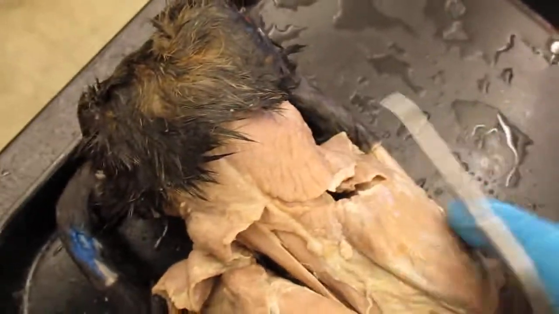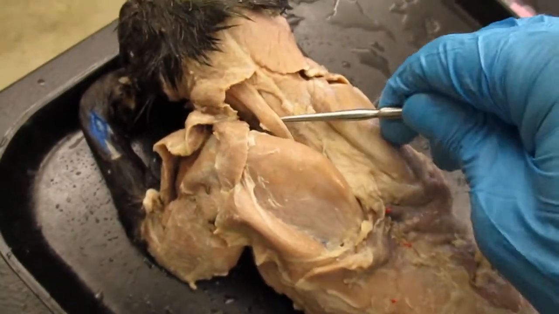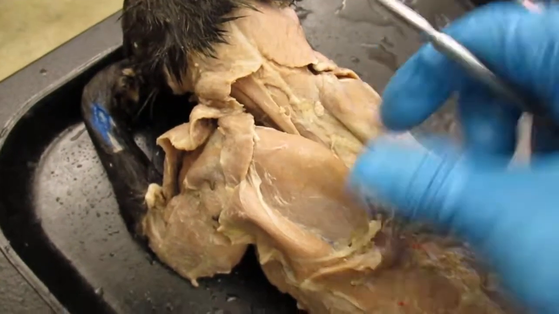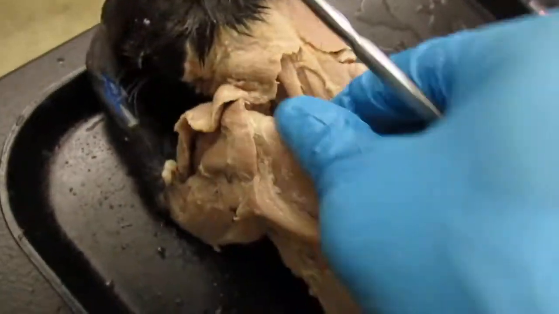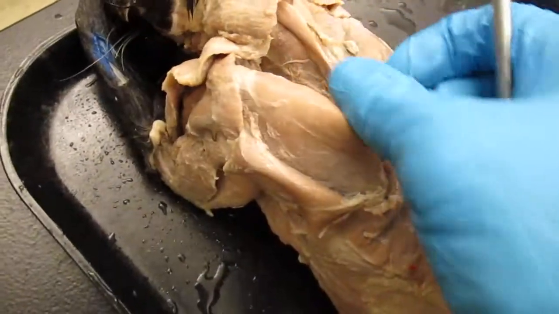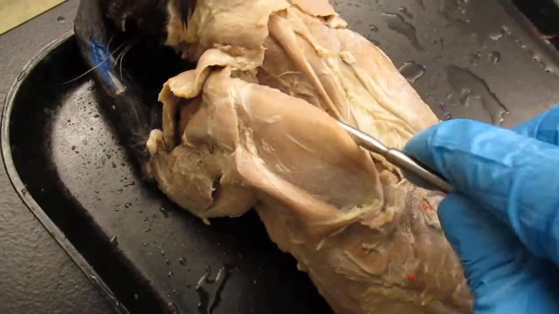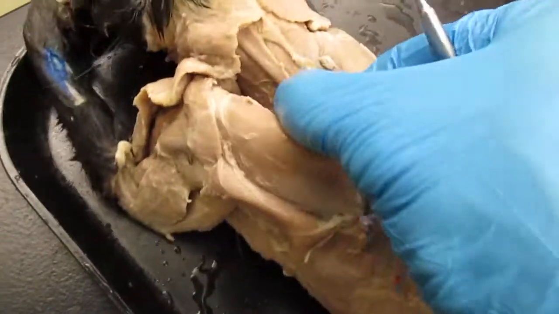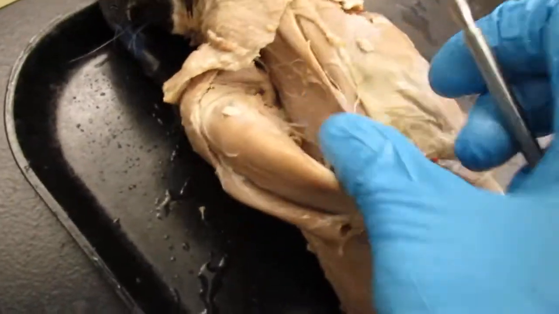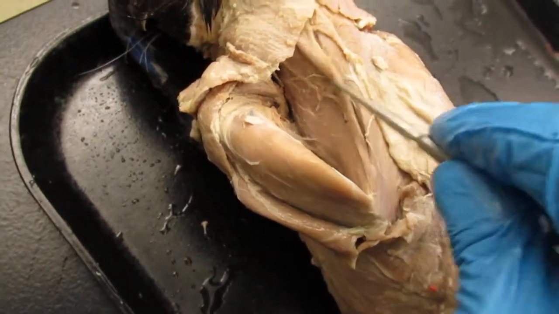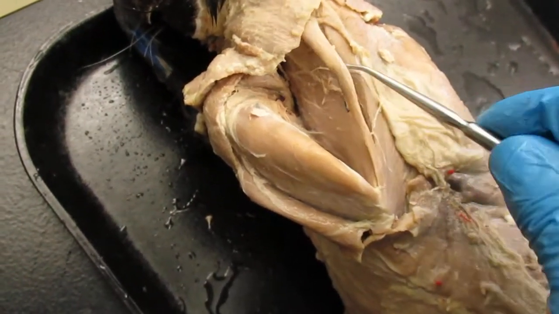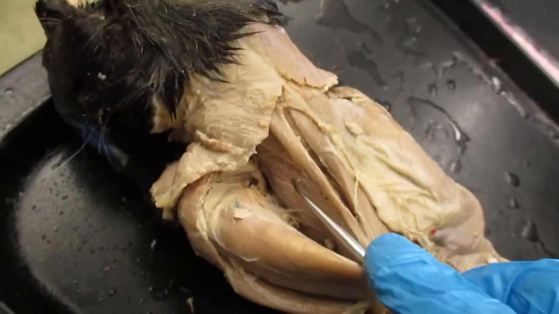Remember, we have the rhomboideus capitis right here. And then we have the splenius muscle, which is right there. So rhomboideus capitis right here, and the splenius muscle right there.